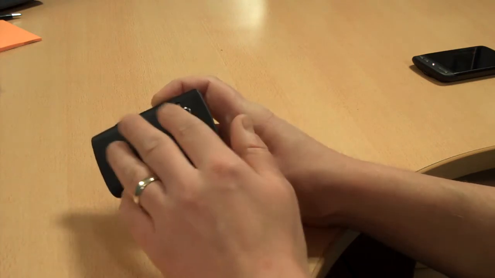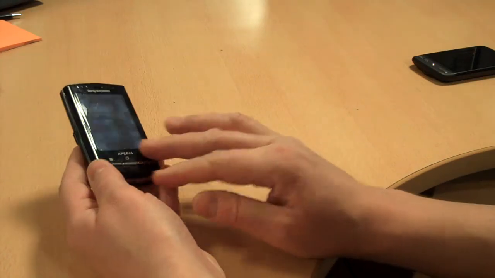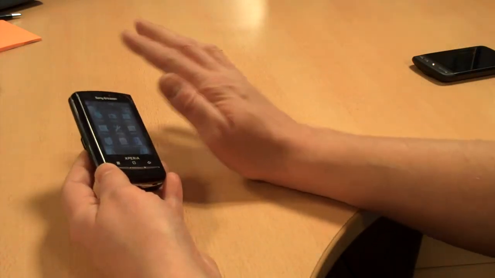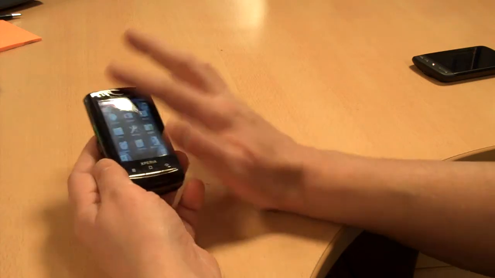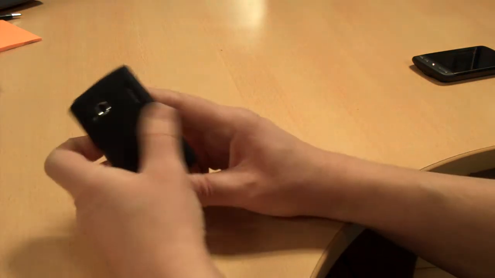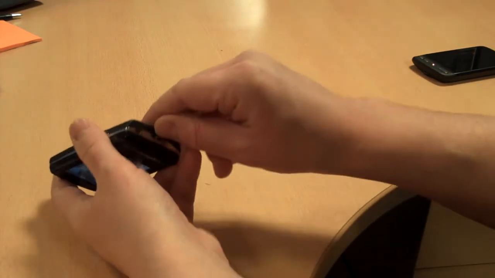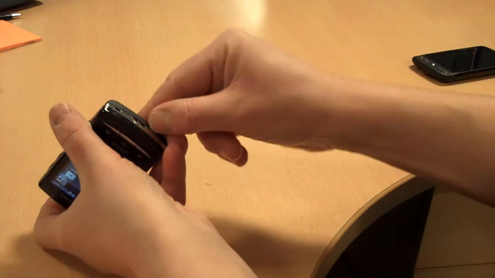This is a very soft black rubbery feel to the rear, whereas the front is very glossy black plastic screen surround on there. And then on the battery, if we just take the battery out, if I can remember how to do that, it's here at the bottom.